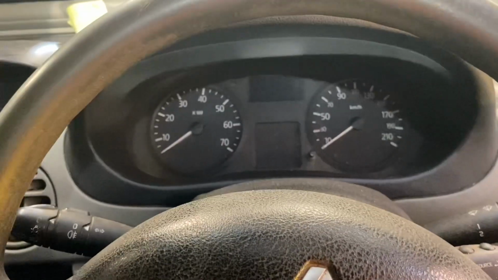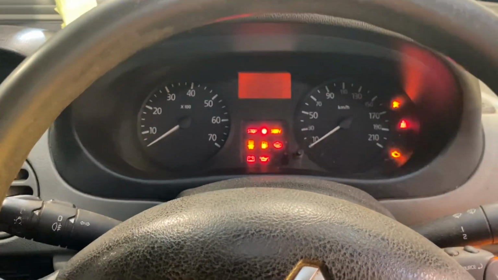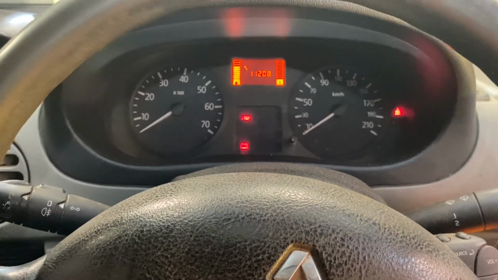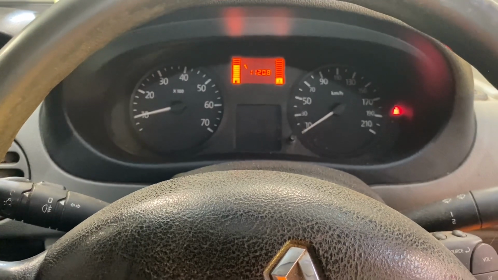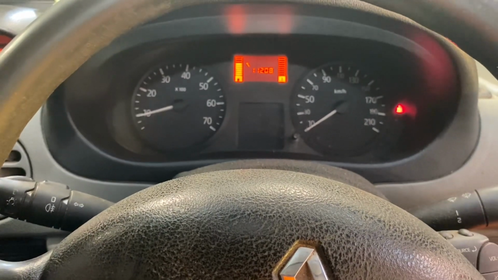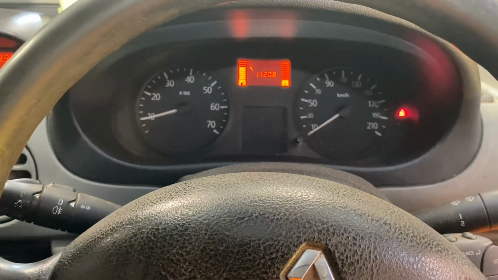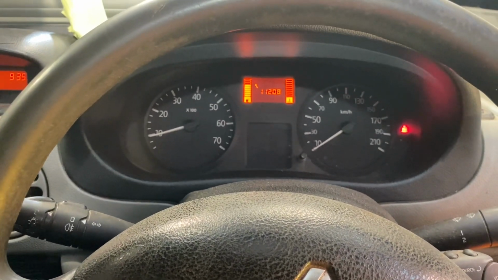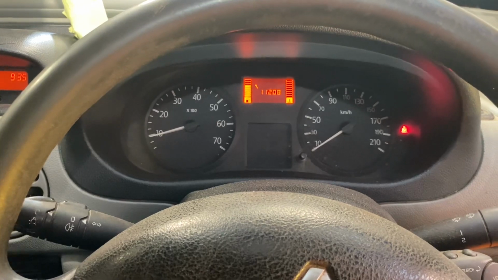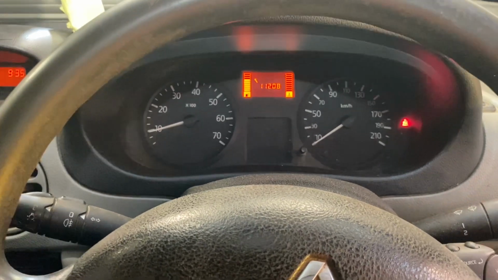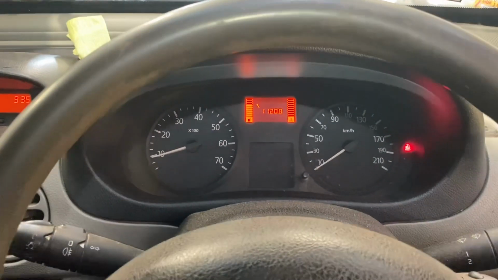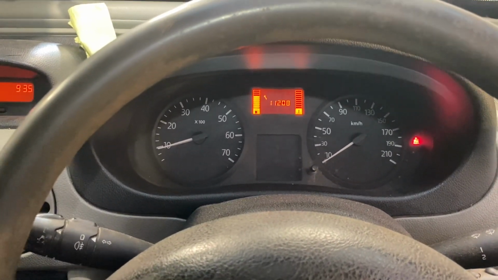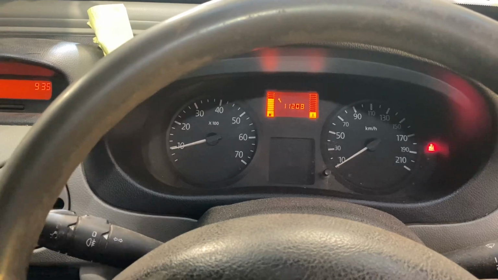So this is the first start of the day. We'll see how this thing reacts. Quite good there on that start. So I can't see what the customer is saying, but that's what he stated anyway, and that's what we're after. You can see no lights on the dash, no engine lights on or no faults there.